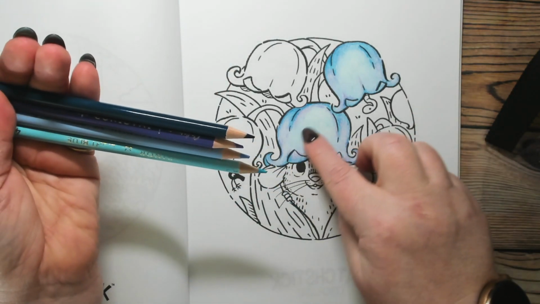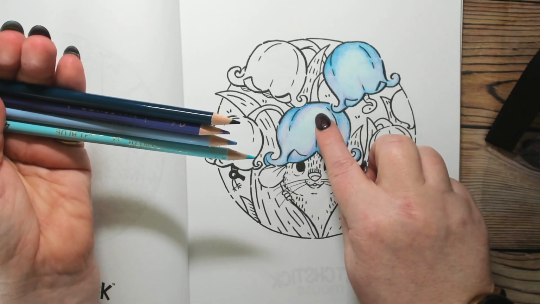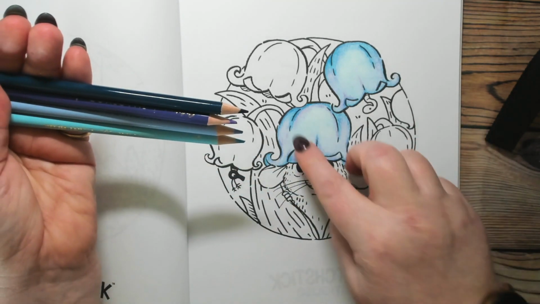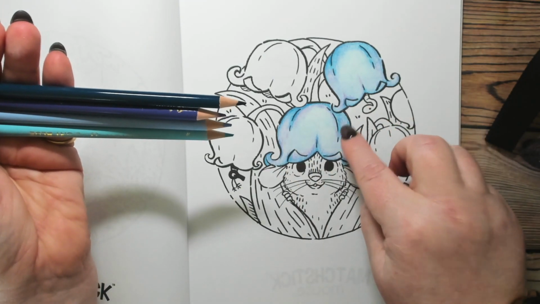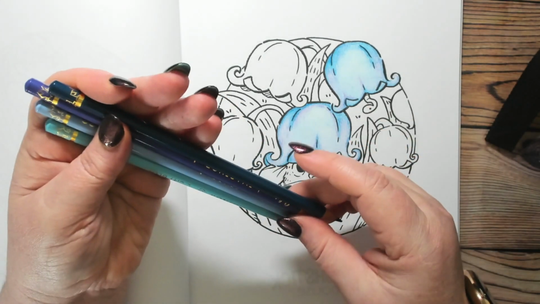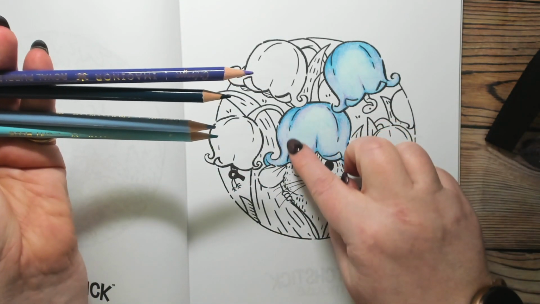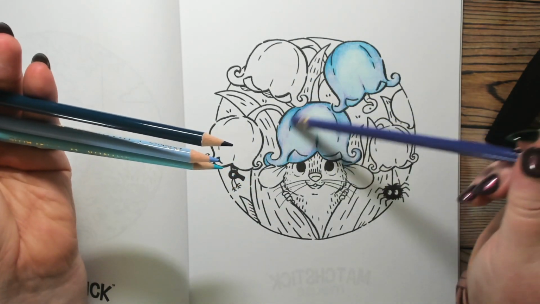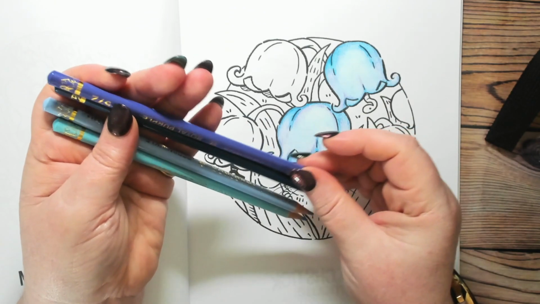I have used the light blue as the base color because that's my highlight color. So the base color is the light blue. I came in with the blueberry and put in all the shadows. Then I came in with my interest color. This is giving the detail and the little bit of interest in the bluebell itself, which is my royal purple.